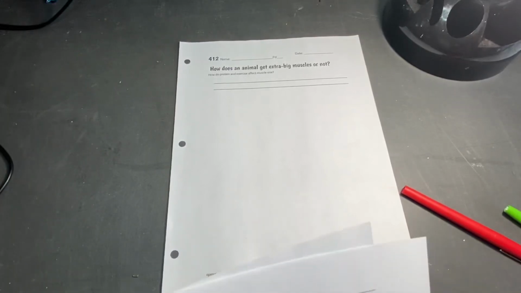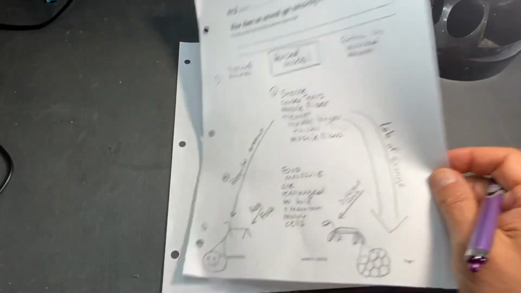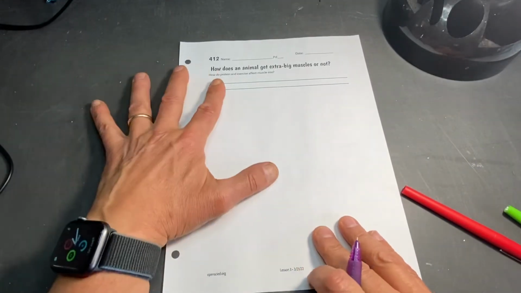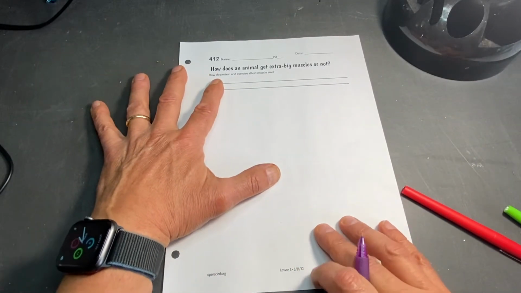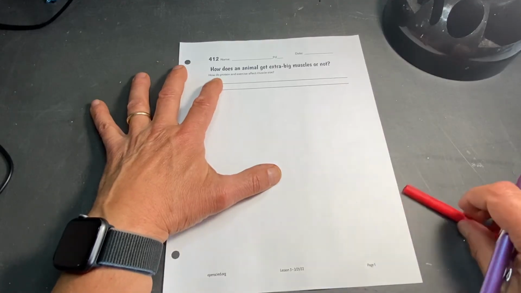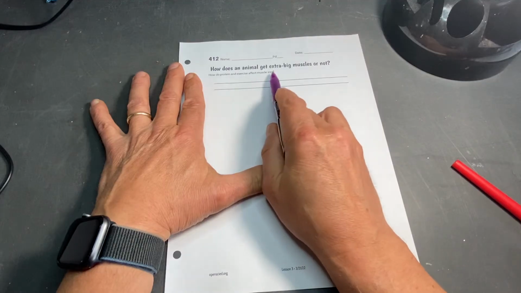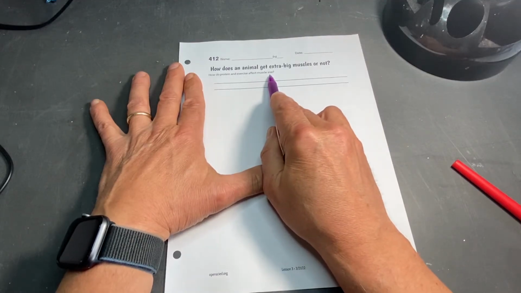All right, so as we work on our notes today, we're going to try to build something that looks something like this. So you want to leave room and follow along. So we start with this idea: how does an animal get extra big muscles or not? So protein and exercise affect muscle size, and the question is how.